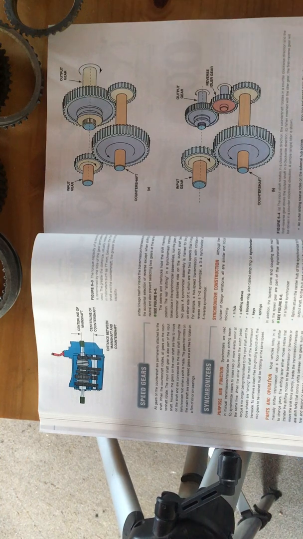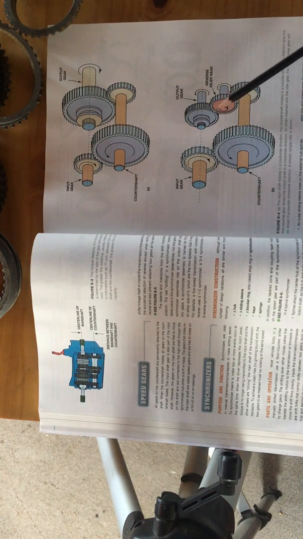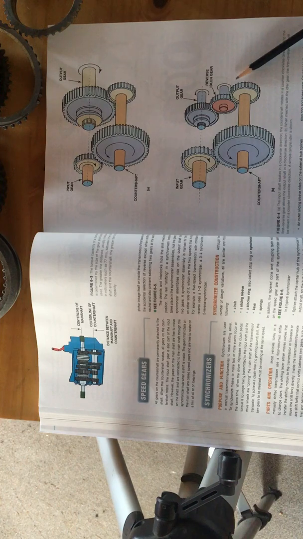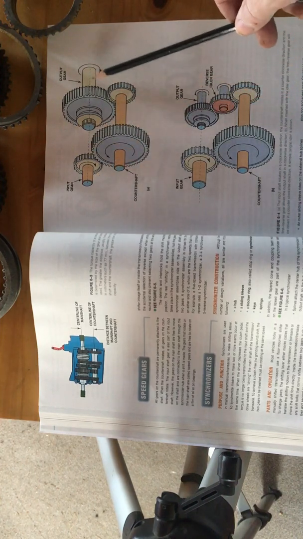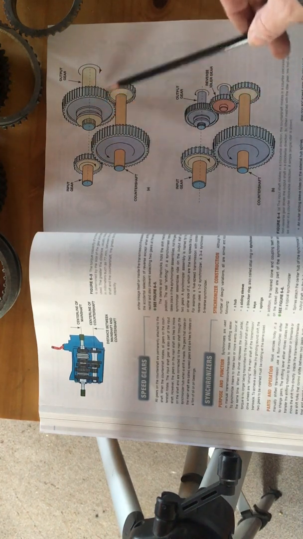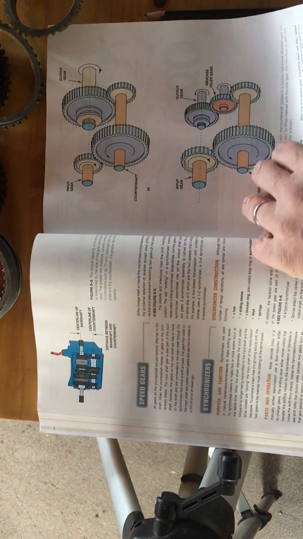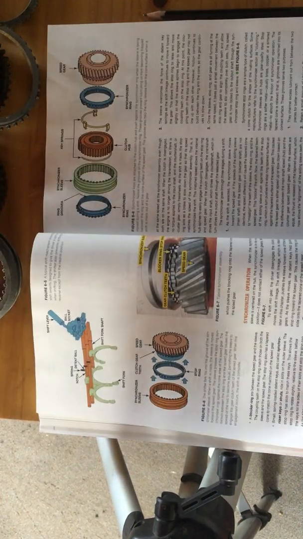Reverse idler gear. Here's what you need to understand about it: it's used in reverse to change the direction of the output shaft so the vehicle can back up. In all other conditions, the counter shaft allows the rotation of the input shaft and the output shaft to match in the same direction. That's one of the other purposes of these gears. So that's your manual transmission. You already read this section, so I'm kind of repeating stuff.